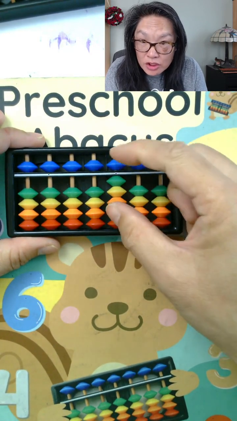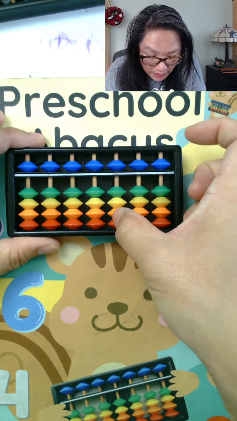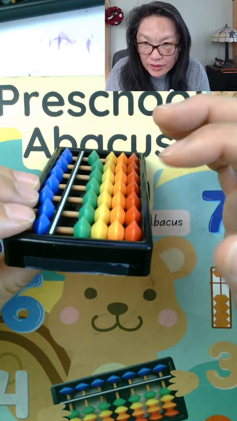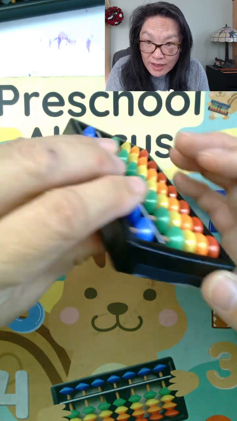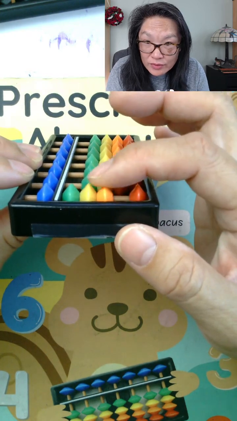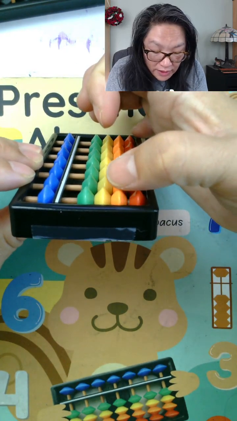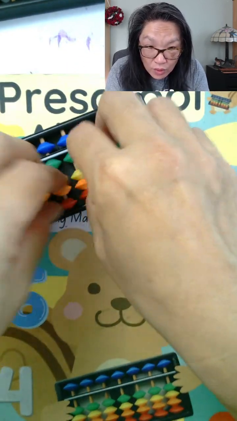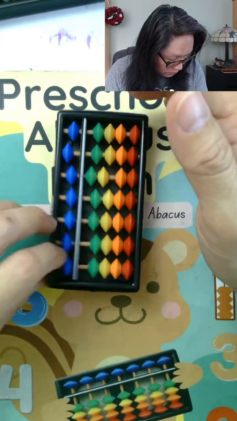That would be it. So we add the 3. When we look at it, we want to add the 3. And notice when I did it, you can't see it, but I'm going to show you. When I want to add the 3, I'm doing this. When I'm moving the beads, I'm using the edges. I'm not using the whole thing.